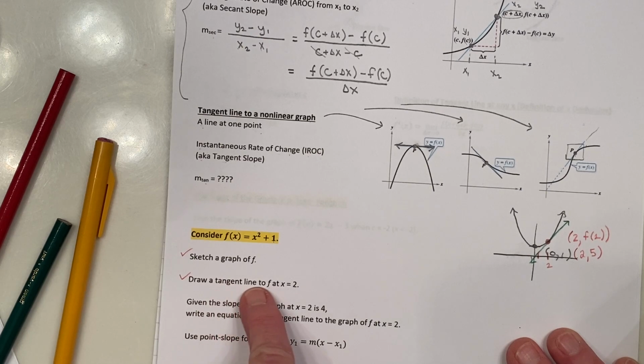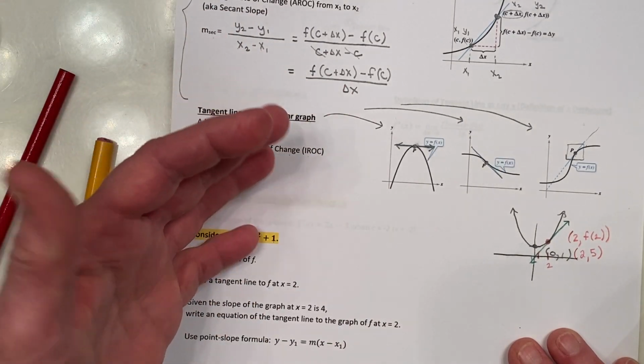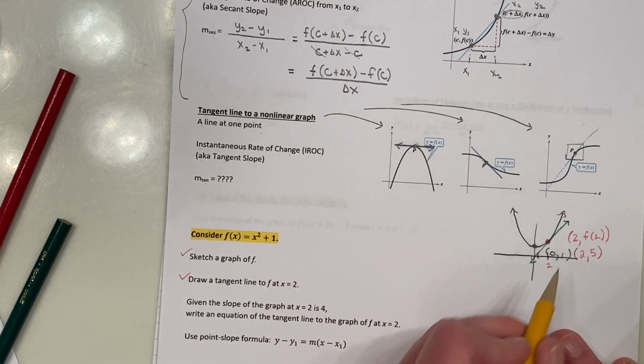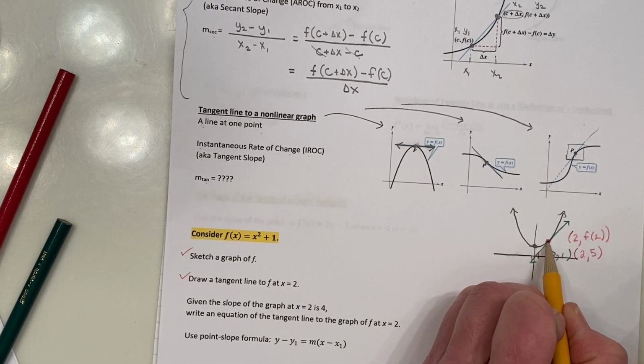All right, so I drew a tangent line to the function at x equals 2. Now it says, given the slope of the graph at x equals 2 is 4. So now this is just given to us. Later we're going to find 4, but right now we're just told that the slope of the graph at x equals 2 is 4.